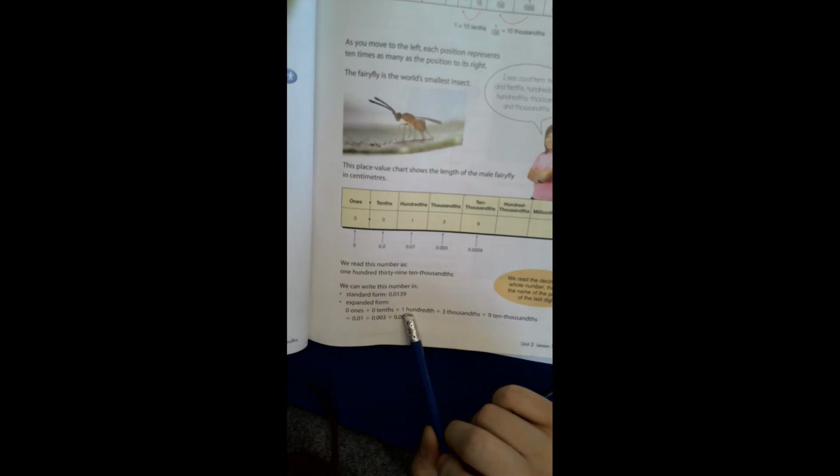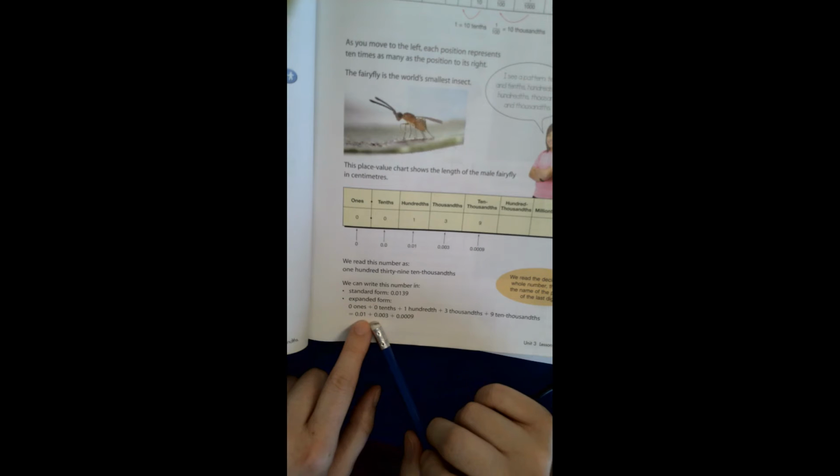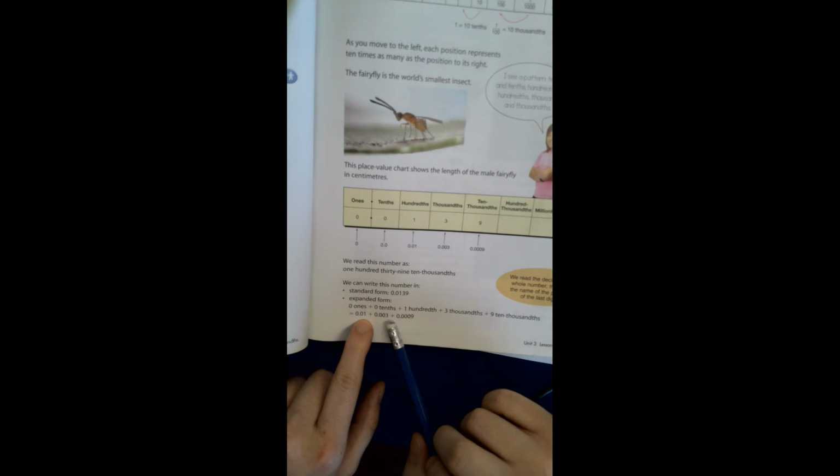So we have 0 ones, 0 tenths, 1 hundredth, 3 thousandths, and 9 ten thousandths, also shown like this. So there's the standard numbers plus each, and you're adding up each place value, or it's showing each place value with word form.